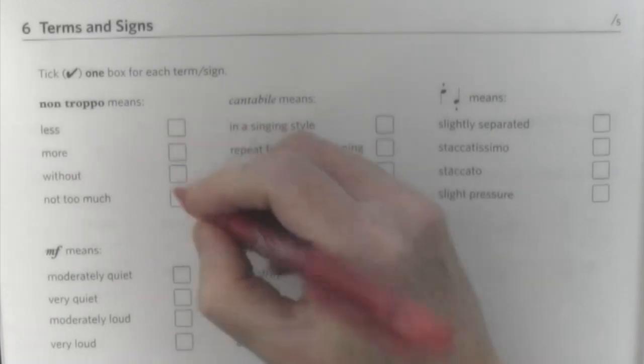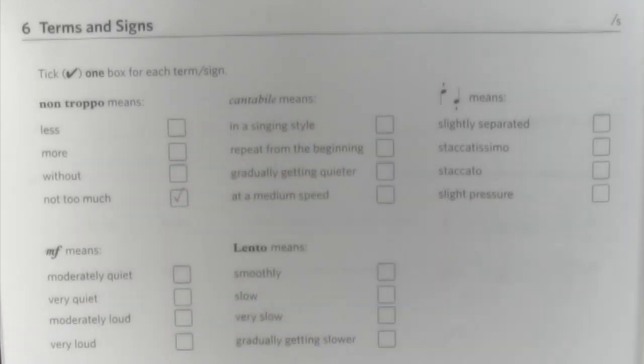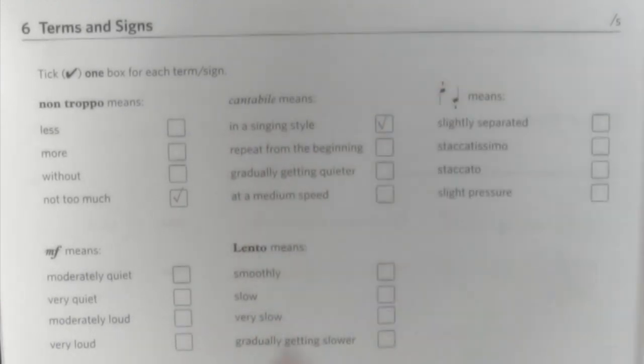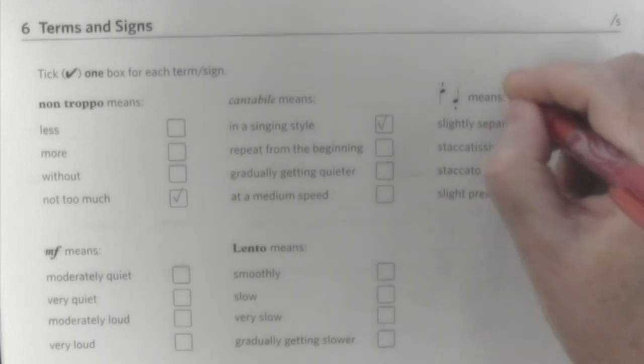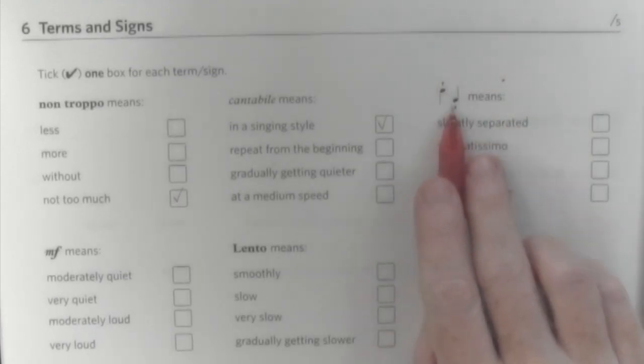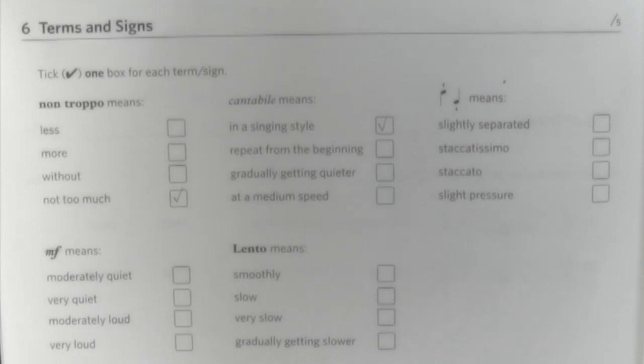Non troppo, not too much. There you go. Troppo means too much. Cantabile, cantare means singing, in a singing style. Staccatissimo. This is staccato, staccatissimo. Oh, here it is, mezzo forte. There you go.